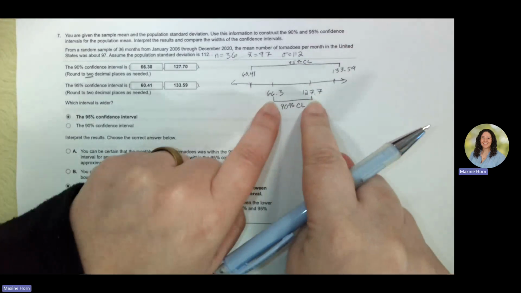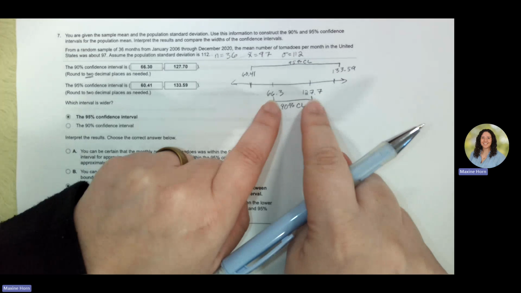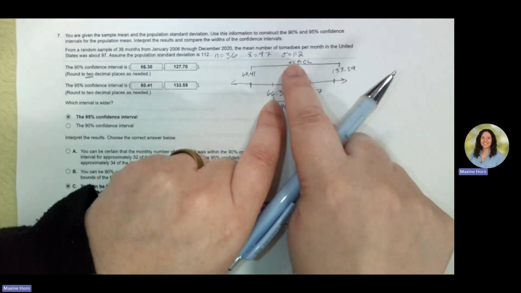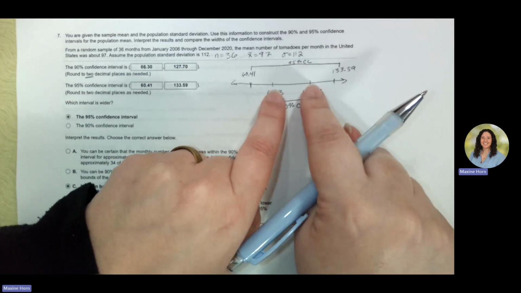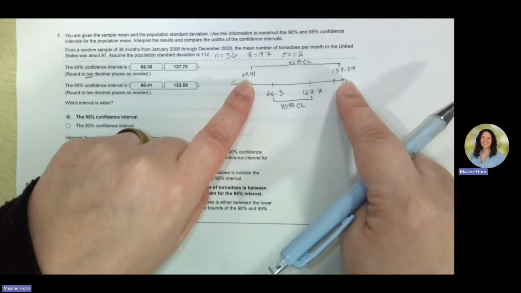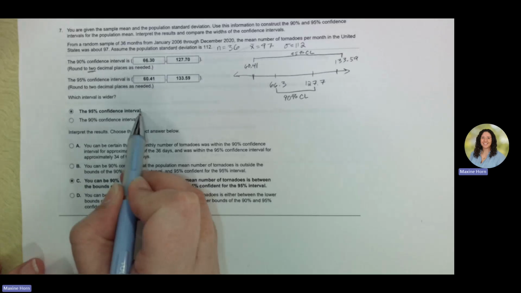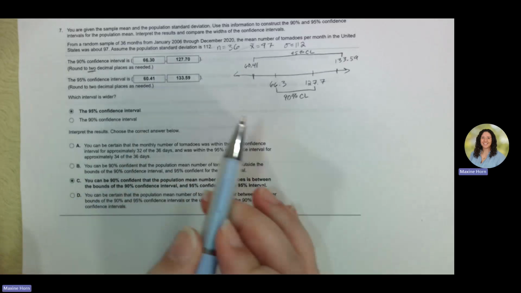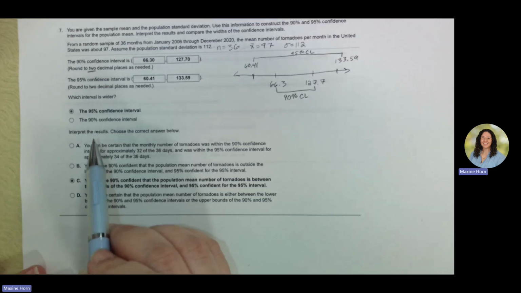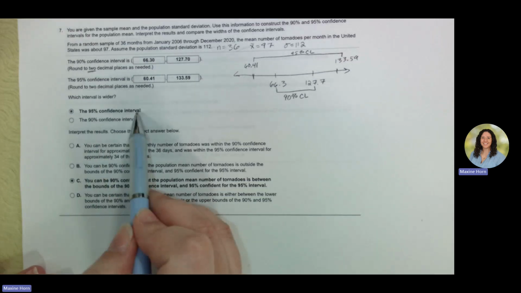If we only want to be 90% confident, this is our interval. If we want to be more confident, if we want to be 95% confident, we need to widen our net. It widens our interval. Which interval is wider? The higher percentage confidence interval. All other things being equal, if you increase your confidence level, you're going to widen your net.